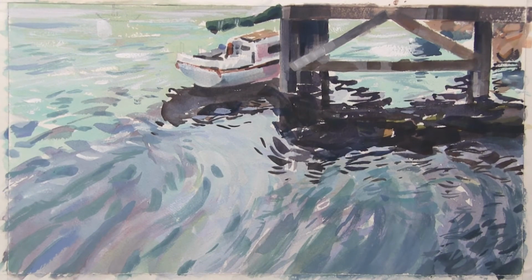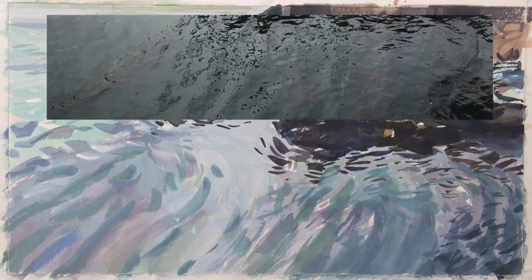Now I'm about to pull back and show the whole painting and bring in our reference photo. This way you can see the big picture at this point and see again the rhythm of the waves and the values and the colors as they move across the bottom of the composition.